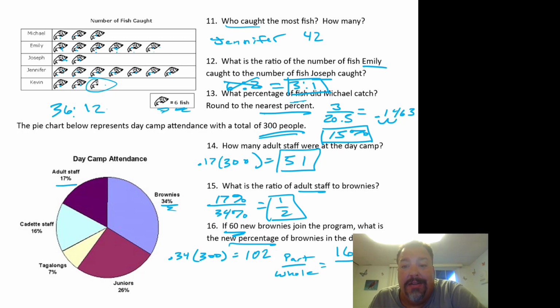You might say, well, it's out of 300, but 60 new people joined. So it's not 300 anymore. The new whole amount is going to be 360. So this is the tricky part, making sure you're adding 60 to both the top number and the bottom number. Those 60 people, they're going to add to the numerator and add to the denominator to get the new percentage. So 162 divided by 360 gives us 45%.